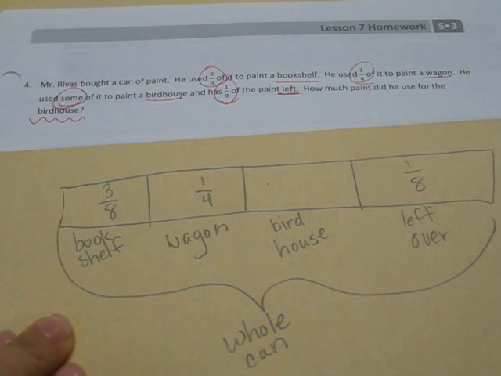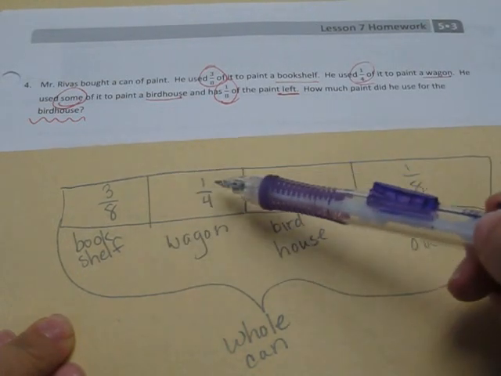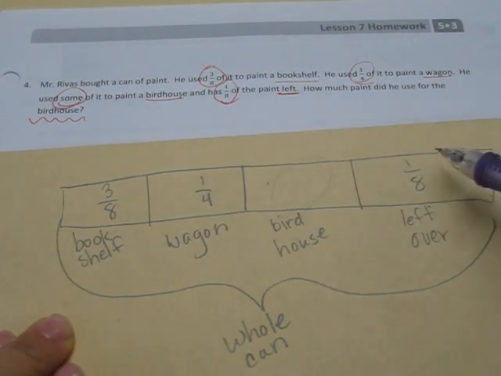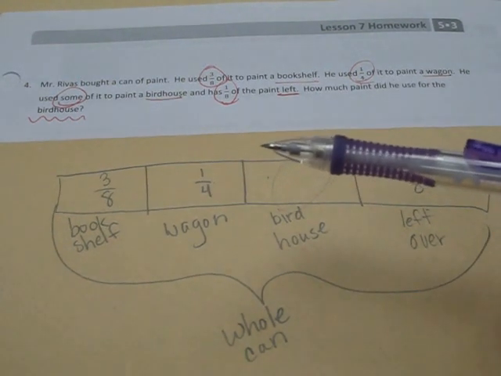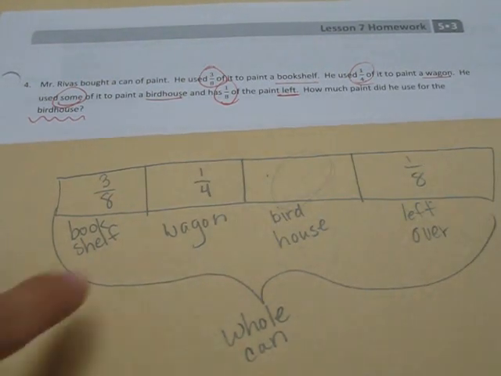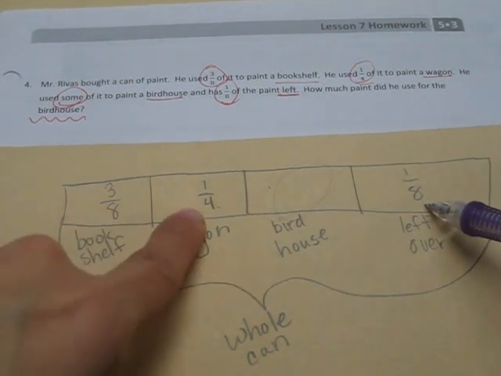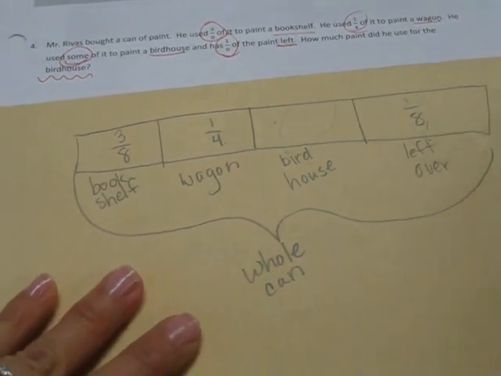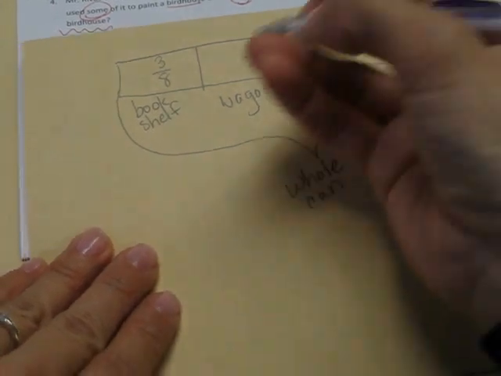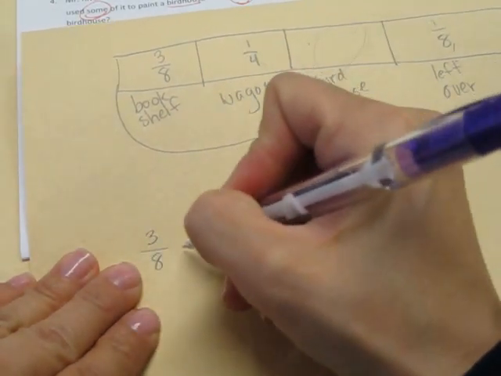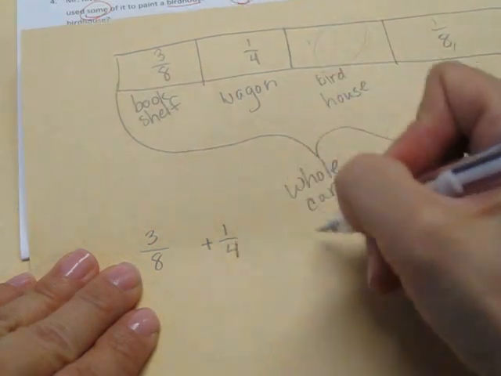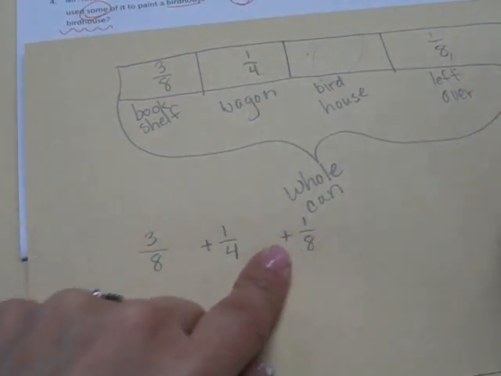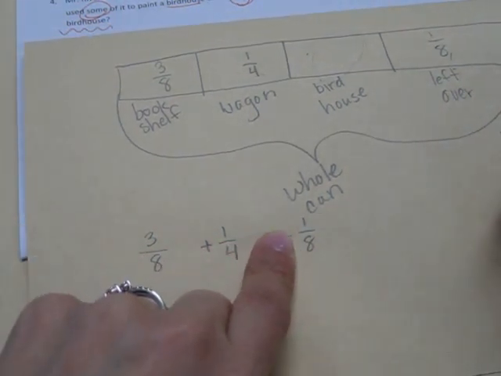Right? So I'm thinking that if I took this away, this away, this away from my whole can of paint, I would be left with my birdhouse. But instead of going ahead and subtracting all of these from a whole can of paint, I can just add all 3 of these up and then subtract it from a whole can of paint, and that's going to give me my birdhouse. So instead of having 2 fractions, I now have 3. No biggie. 3/8 plus 1/4 plus 1/8. This is going to tell me what we have used or what's left over.